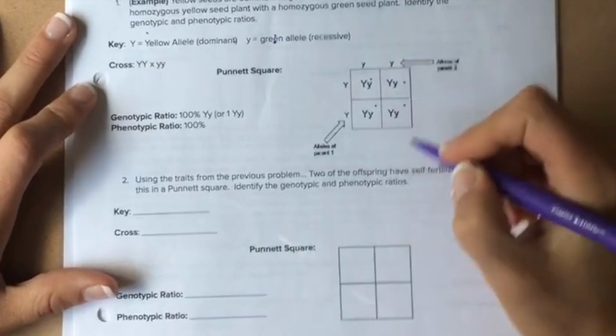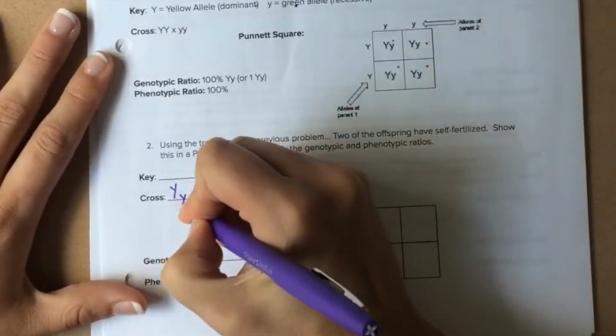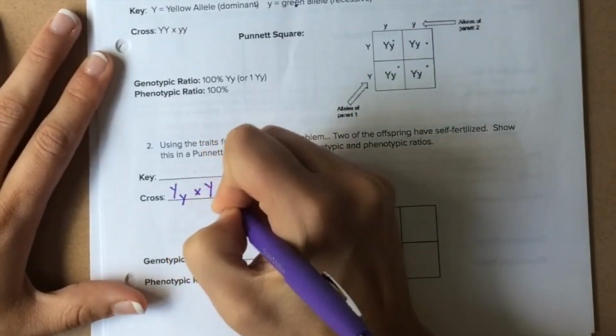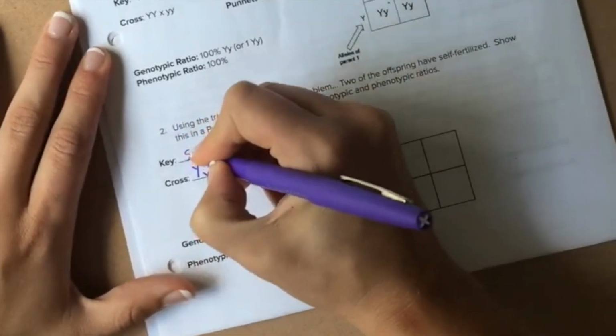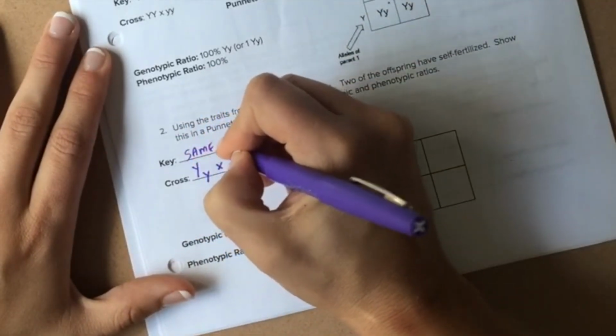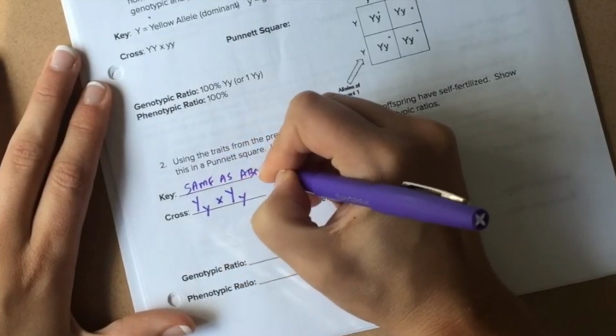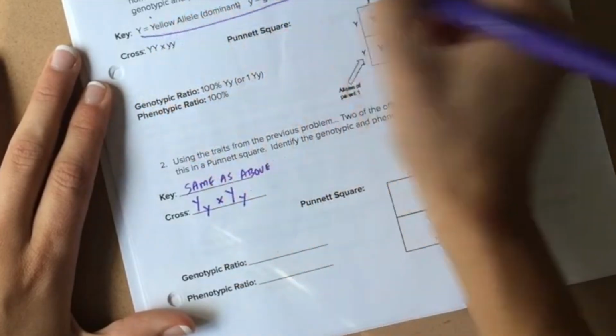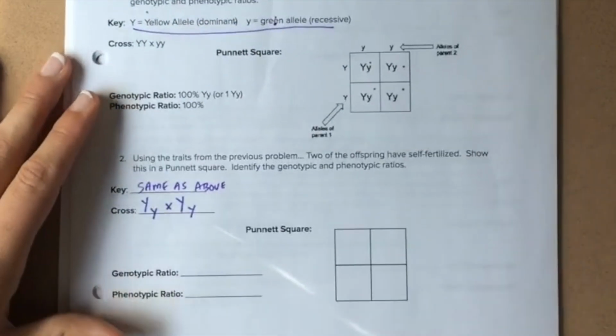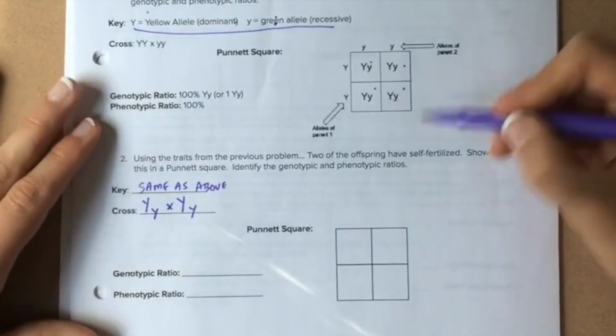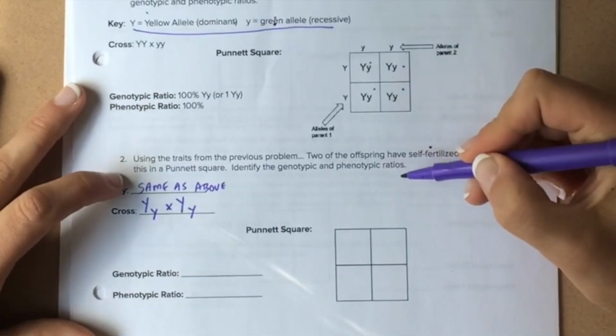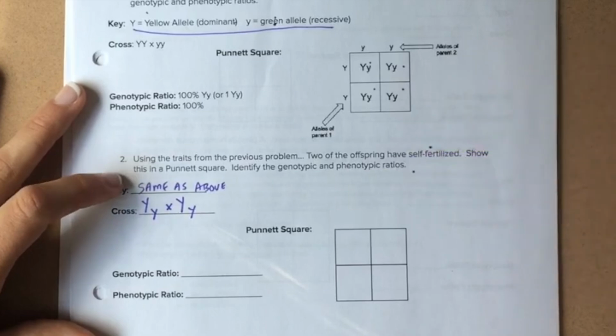So we'll put the cross here as big Y, little y, crossed with big Y, little y. And we can write the key and write same as above in this case because it's the same as this particular trait up here. Okay, so two of the offspring have self-fertilized. Show this in a Punnett square, identify the genotypic and phenotypic ratios.